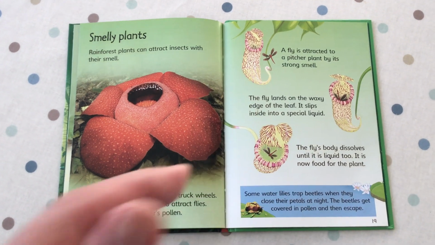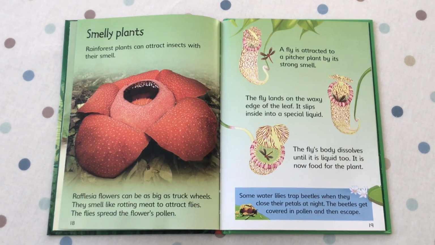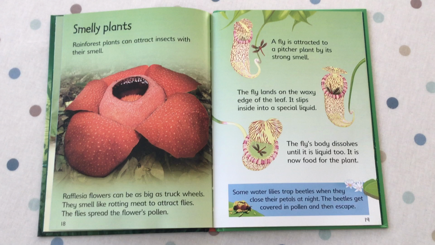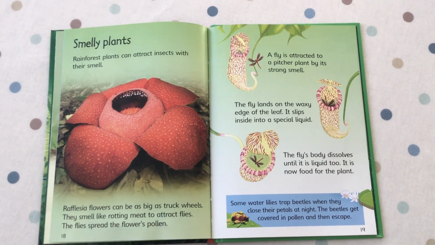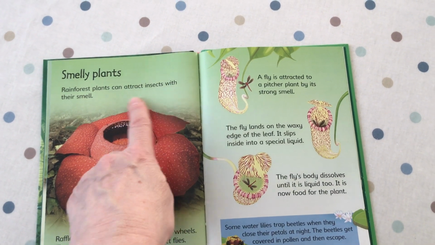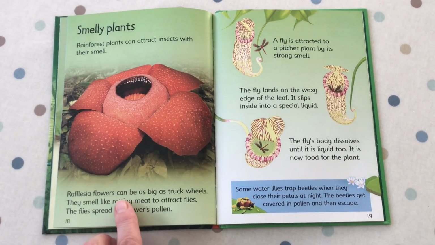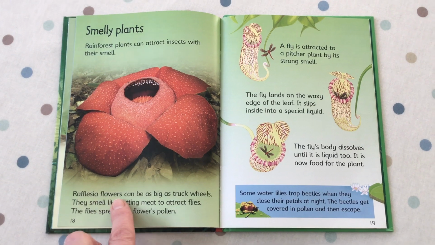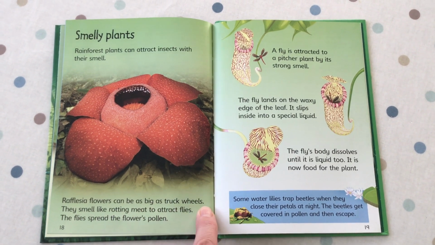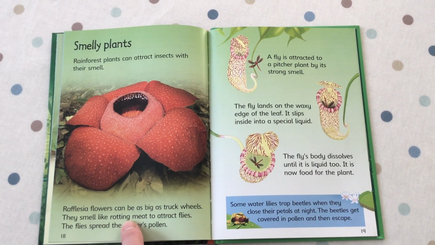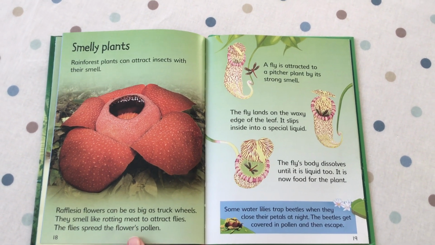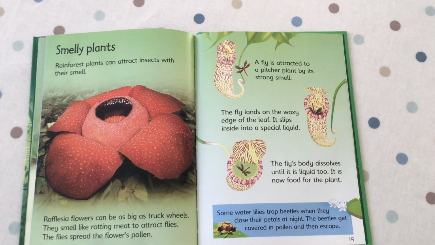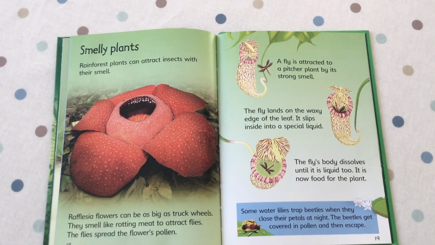Now, smelly plants. We've been learning lots about plants in our science topic, haven't we? Let's see what rainforest plants are like. Rainforest plants can attract insects with their smell. Rafflesia flowers can be as big as truck wheels. They smell like rotting meat, to attract flies. The flies spread the flower's pollen. That does not sound like a nice smell, does it?